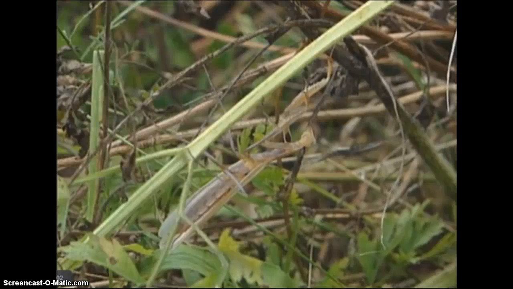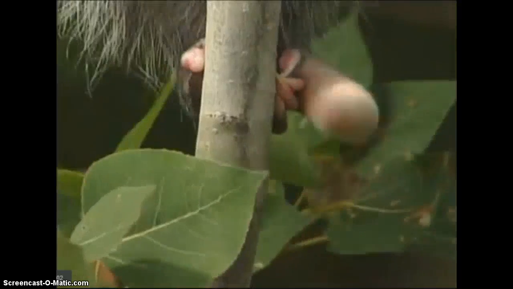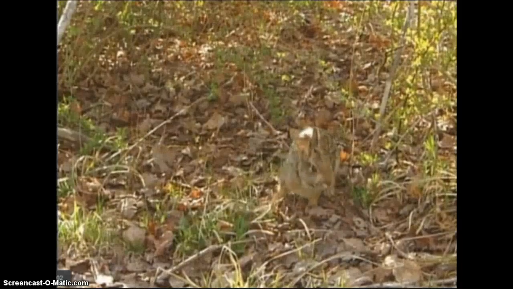Adaptations help animals survive, thrive, and reproduce in their environments. Adaptations have to do with the way an animal is made, the way it acts, or a combination of the two. But one way or another, the animals that survive in a particular environment are the ones with adaptations to that environment.